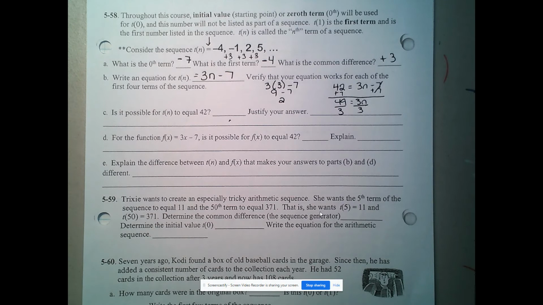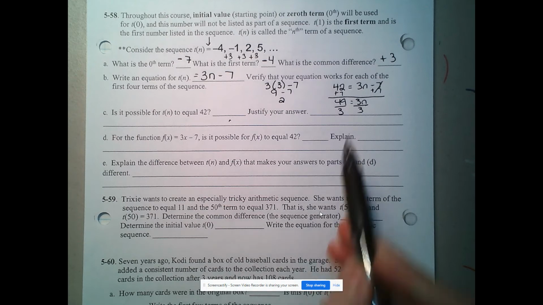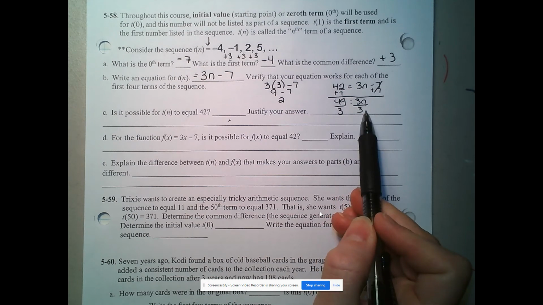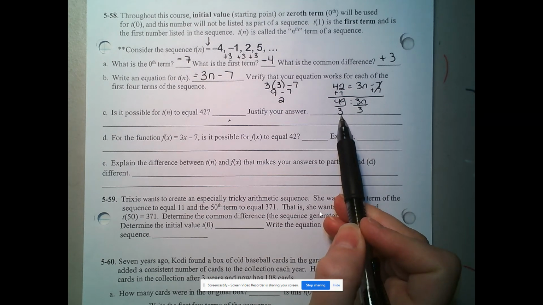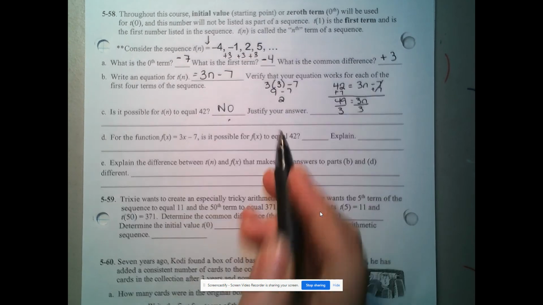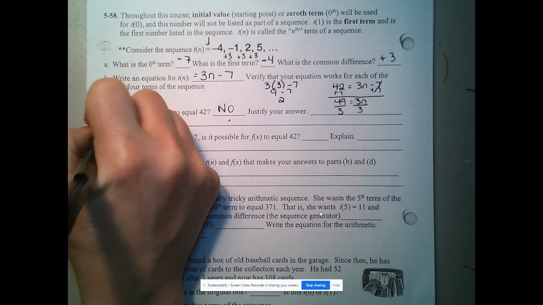Now here's where we need to think about what we said about the actual meaning of a sequence. The values of n can only be positive integers. So when I do 49 divided by 3, am I going to get a positive integer value of n? And everybody should be shaking their heads and saying, no, Mrs. Frazier, because 49 divided by 3 is not a positive integer. So you would say, no, why not? Solution must be a positive integer.